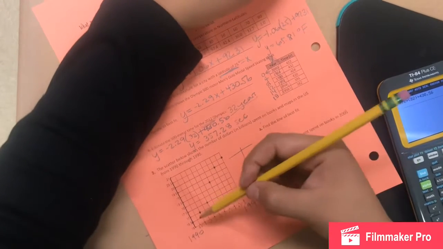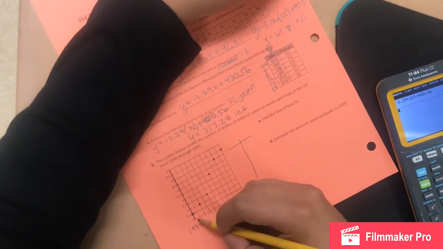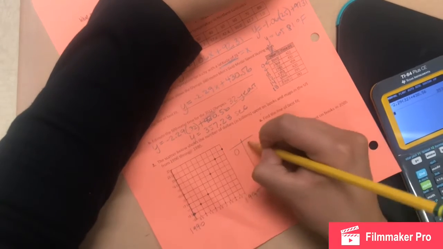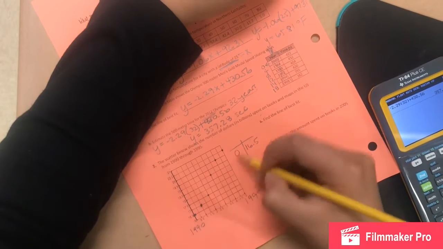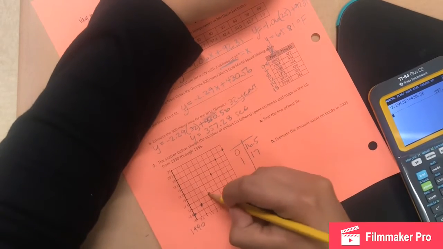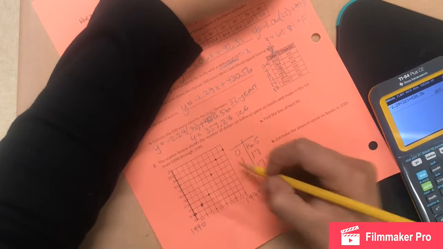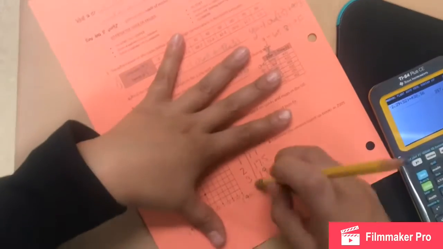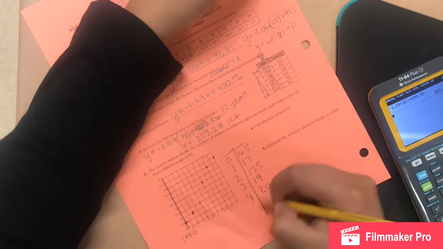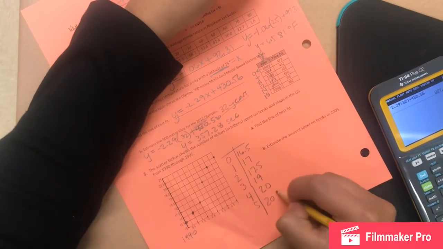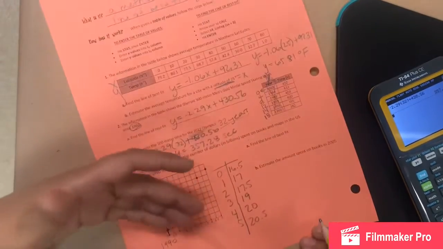Okay, so we first have to start with 1990, and it's hard to tell, but there is a point there. So what is this point? This is 0, 16.5. The next coordinate is 1, 17. The next one is 2, 17.5. The next one is 3, 19. The next one is 4, 20. And the last one is 5, 20.5. Okay, so instead of them giving me a table of values, we had to find them ourselves given a graph.